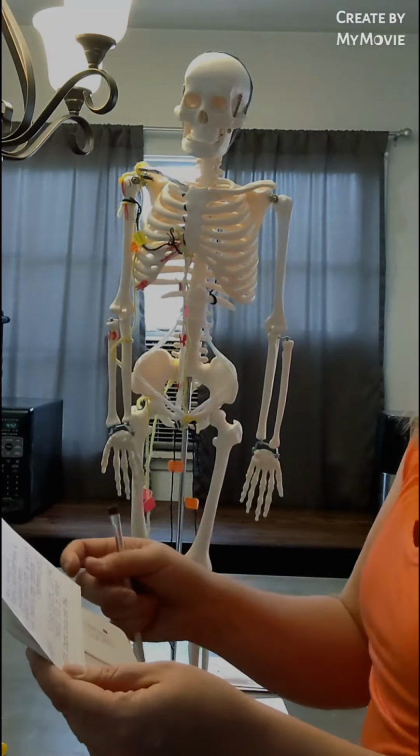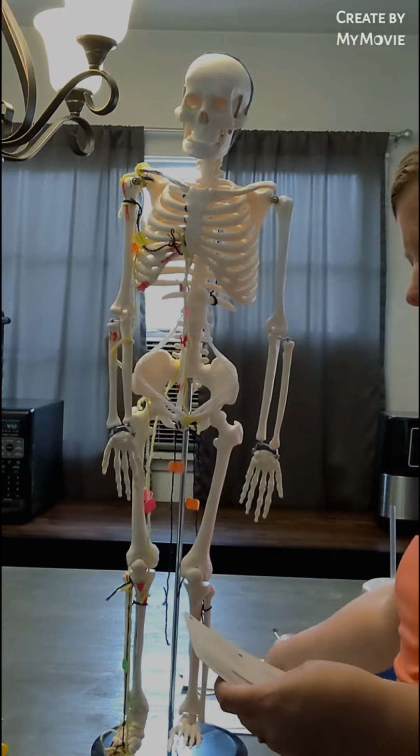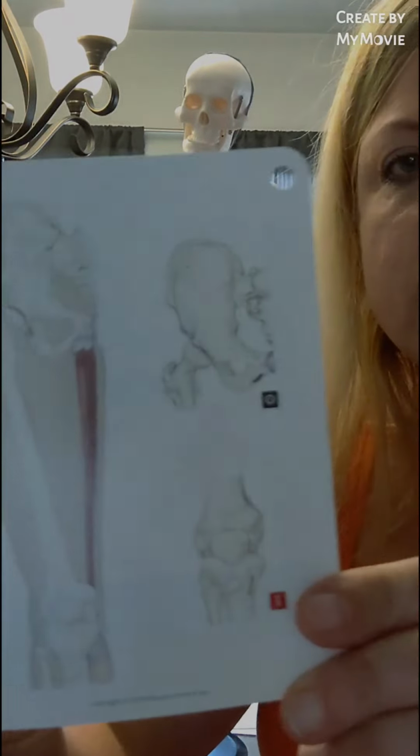Or like the ice skate crossover step. That's the muscle right there.